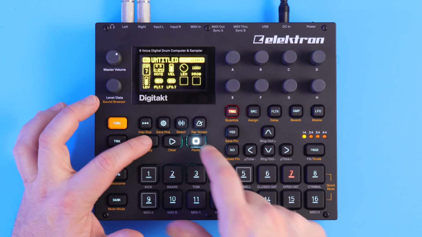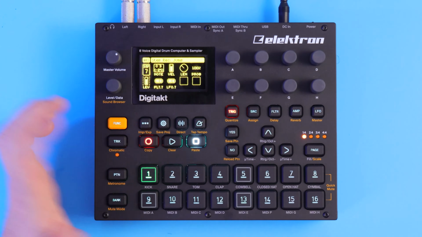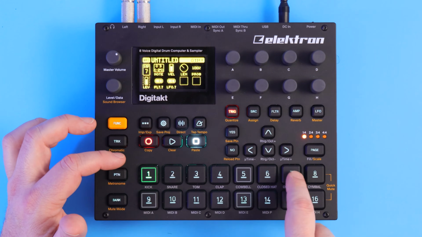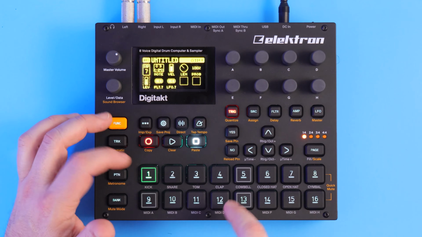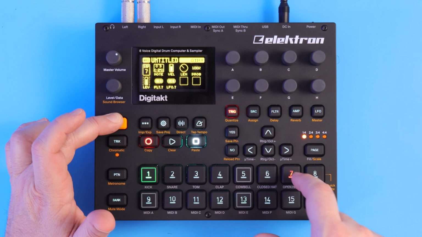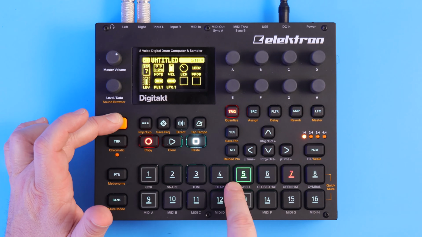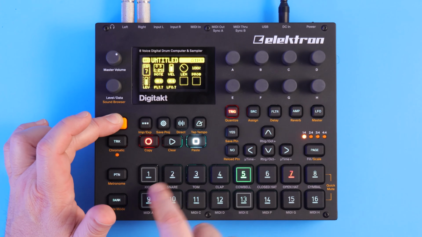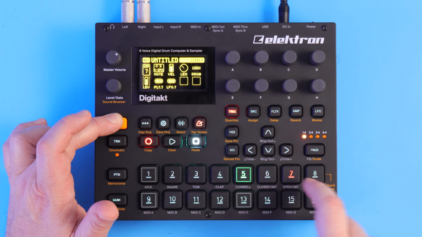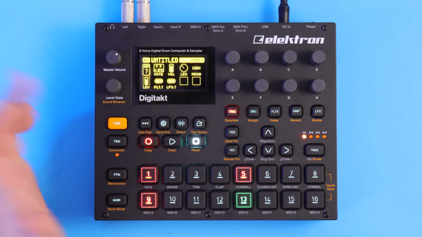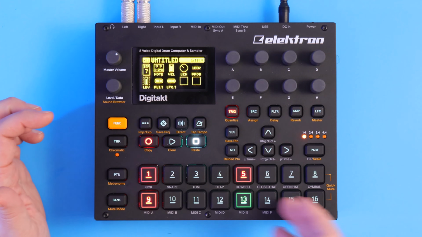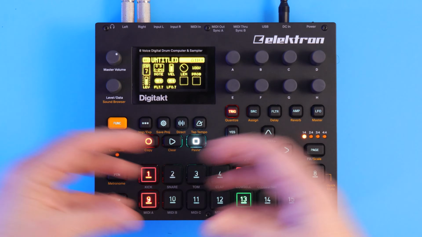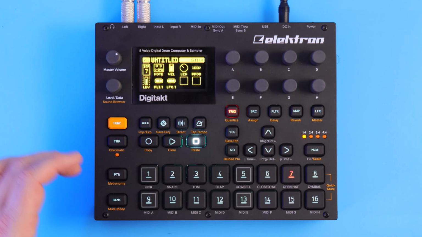So, let me show you how that plays out. This sample is going to be a full beat. It's going to be a whole note. So if I hold the function key down and push it, the next editable step would be 5. So it jumps ahead to when that whole sample would run out.